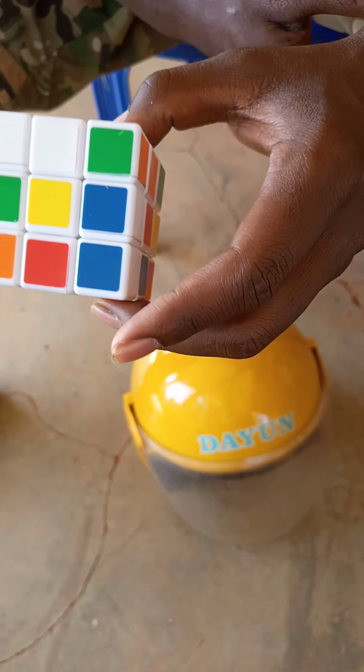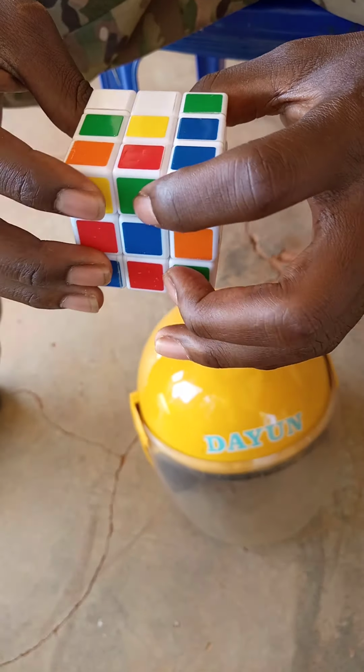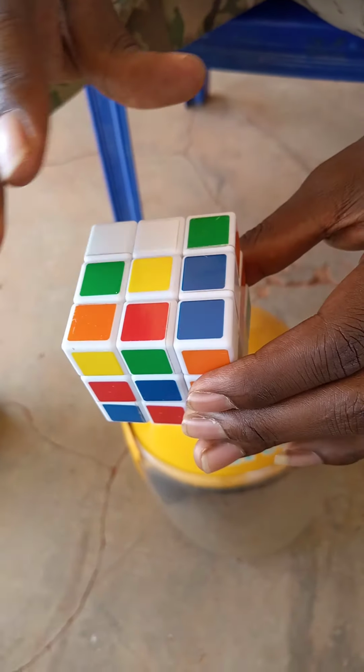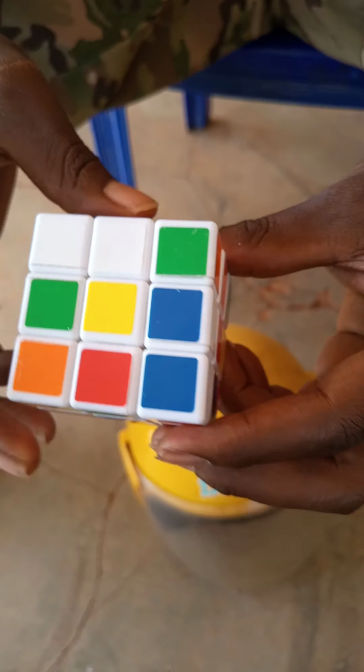Today we are going to learn how to solve a Rubik's cube. First, we start by understanding how many faces a Rubik's cube has. It has 6 faces: 1, 2, 3, 4, 5, 6.